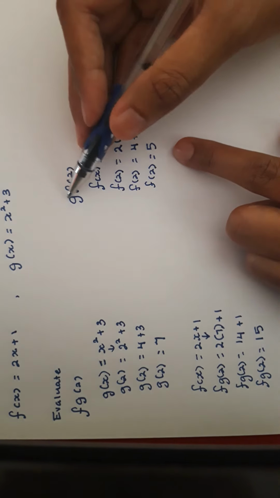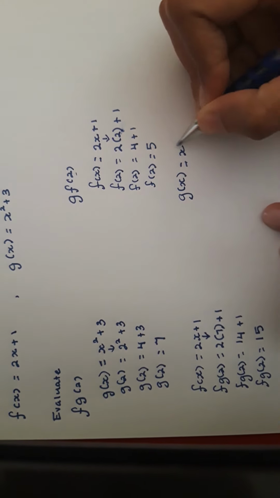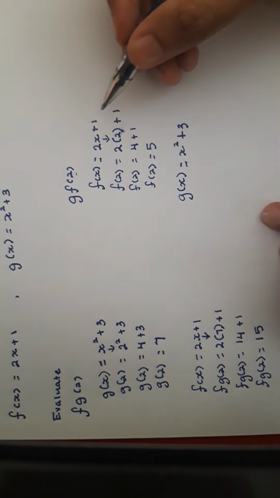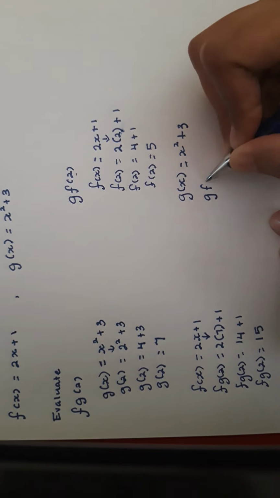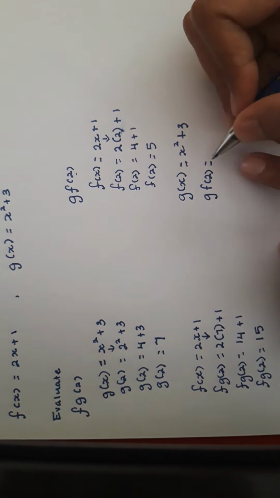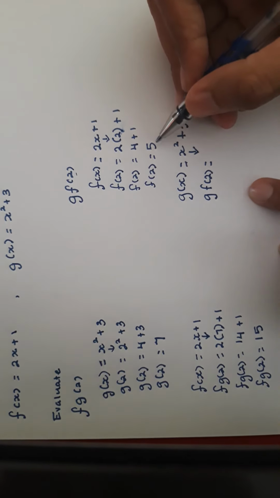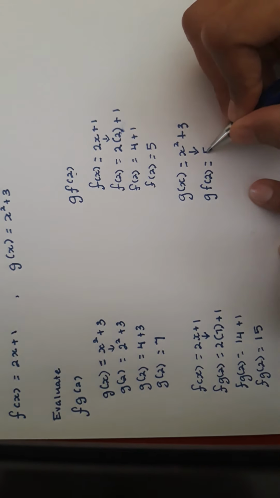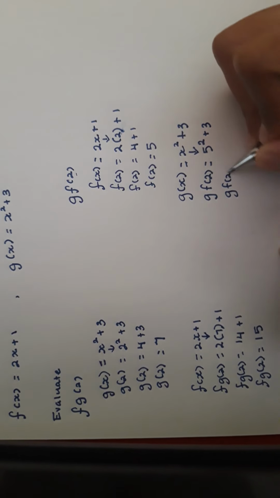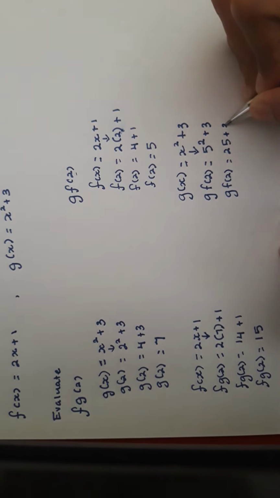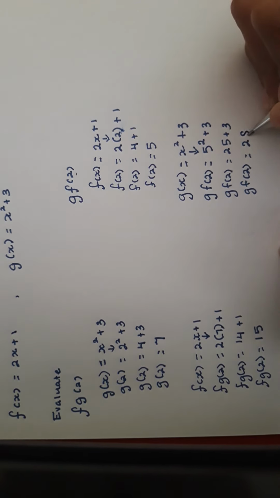We're now going to go to the second function, which is the g of x function. g of x is equal to x squared plus 3. We're going to take our result, our f of 2, and place that into the g function to get gf of 2. So everywhere we have x, we're going to replace it with f of 2, which is equal to 5. So instead of x squared, that's 5 squared plus 3. 5 squared is 25, and 25 plus 3 gives us 28.